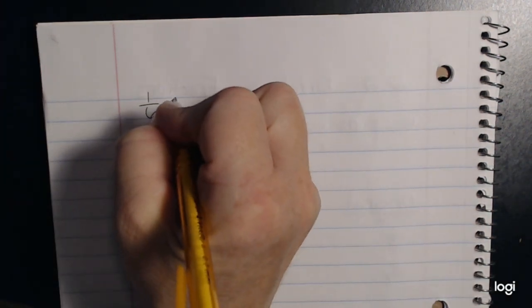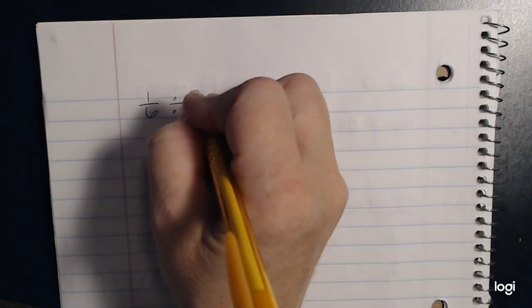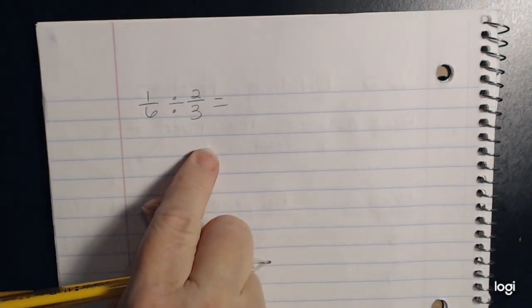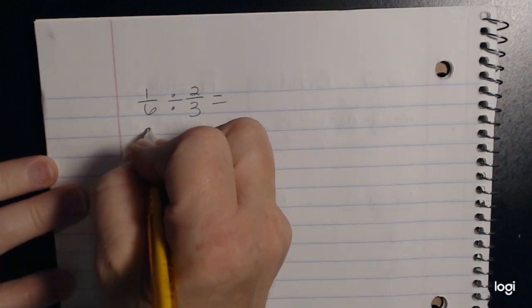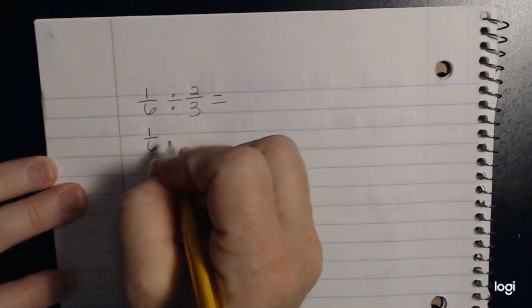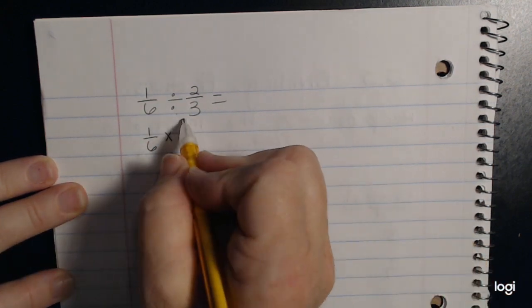All right, I had to turn to a free page here. We're going to do another practice problem. We're going to do 1/6 divided by 2/3. We write the problem down. Then I want you to rewrite it and solve. All right, well, let's see if you started. Keep, change, and flip.